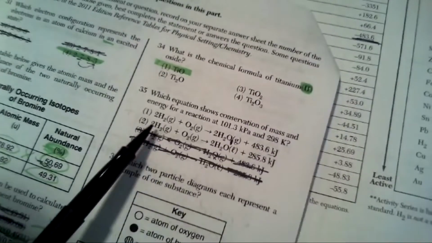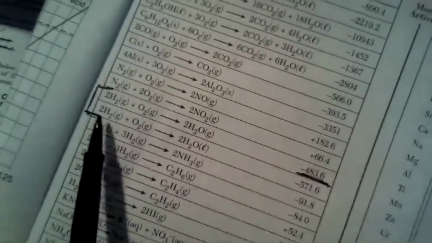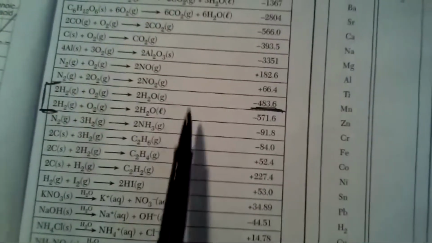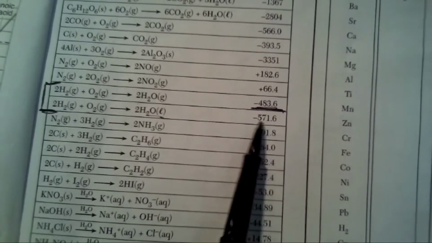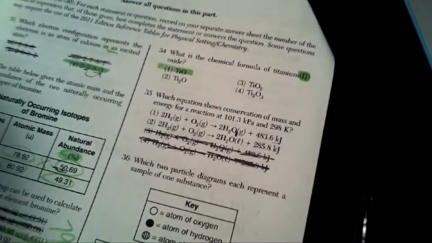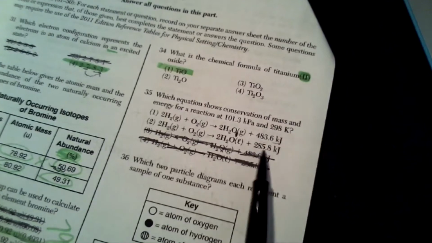So we have hydrogen gas and oxygen gas becoming liquid water. We're going to check that out. Hydrogen gas and oxygen gas becoming liquid water. That is giving us negative 571.6 kilojoules. This is not quite the same number. This is actually half. What is 571 divided by 2? Yeah, that's going to be this number.